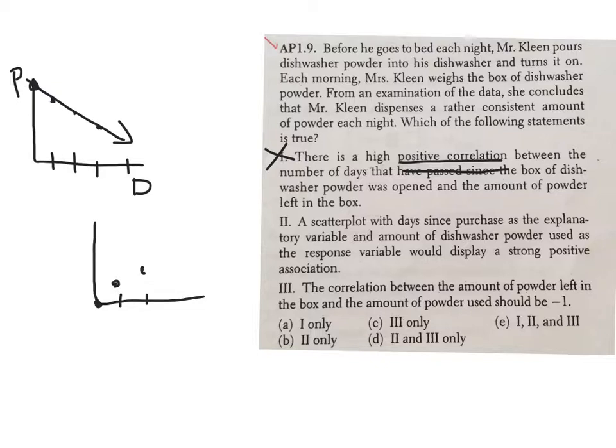And then the third day, they're talking about the total amount used. Each day, he uses a little bit more powder, so the total, that would be a positive association. And that's what they say, a strong positive association. I would think that would be the case, especially if he's using roughly the same amount every single day. So 2's okay.